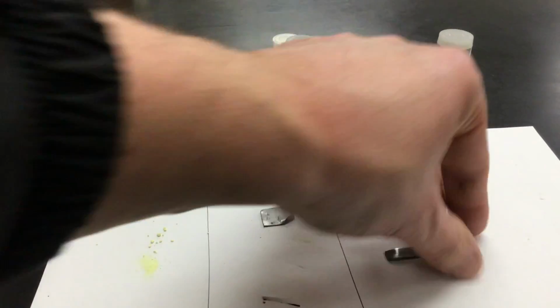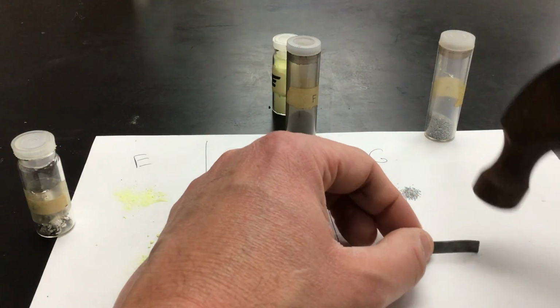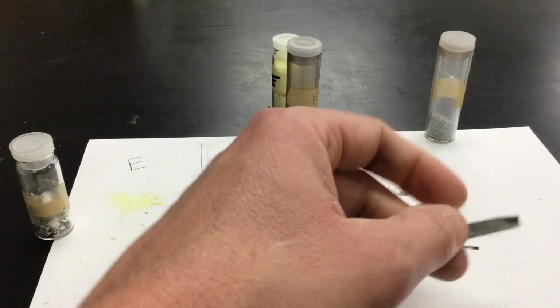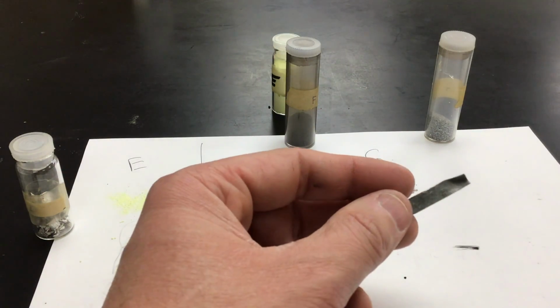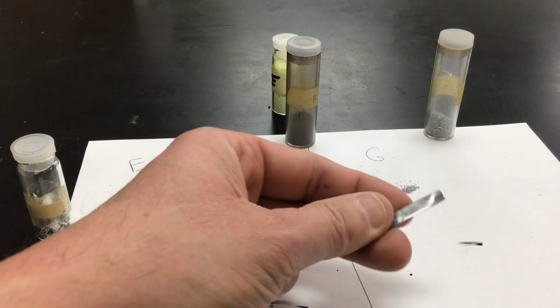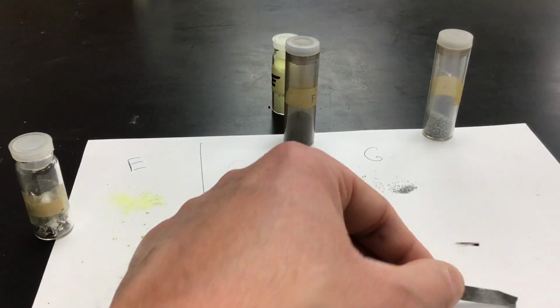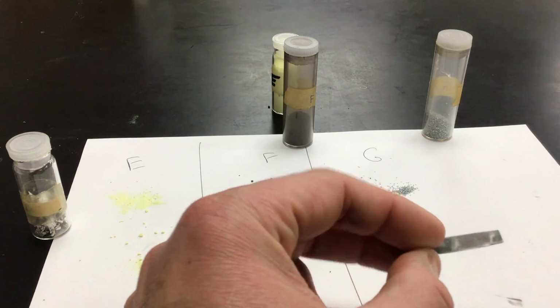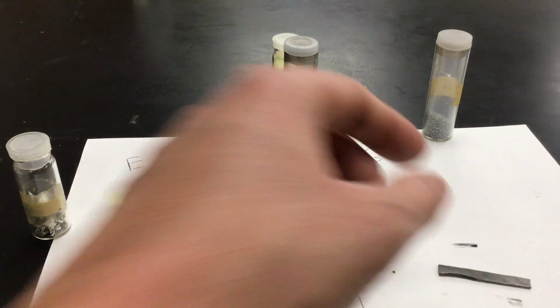And then lastly, substance G. Same thing. When I pound on it on an edge, I'm able to change its shape.